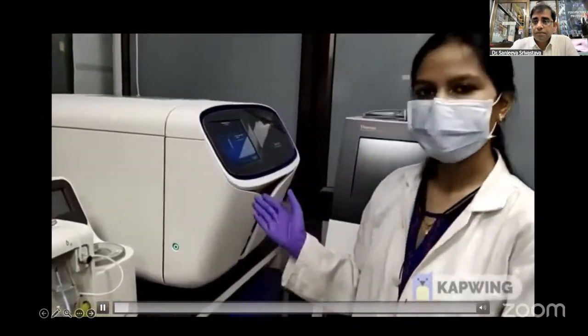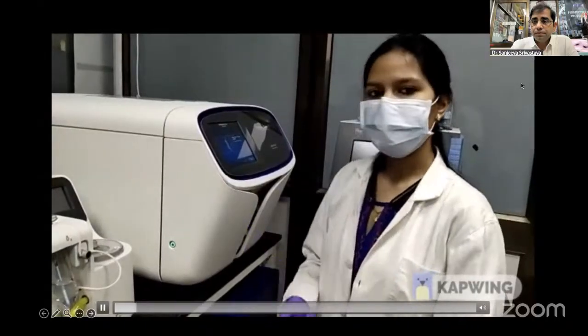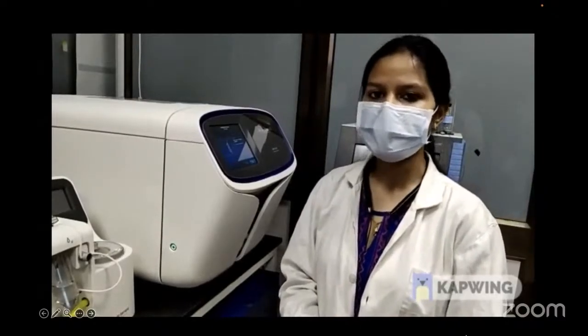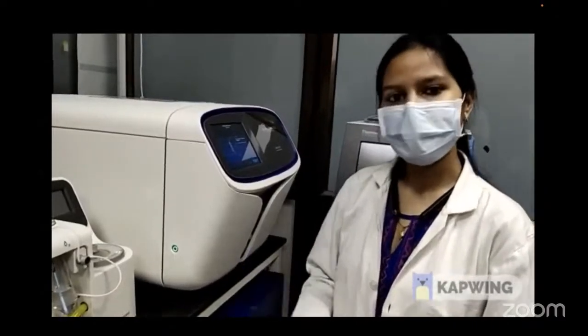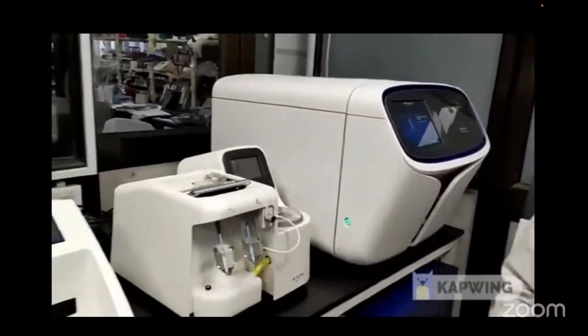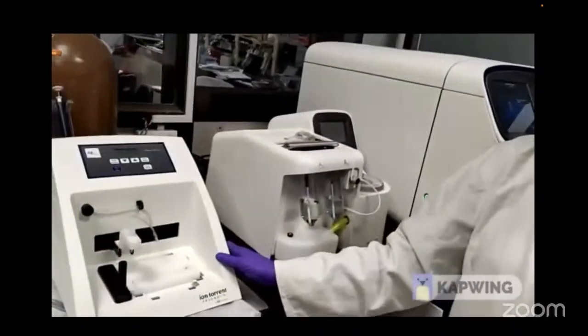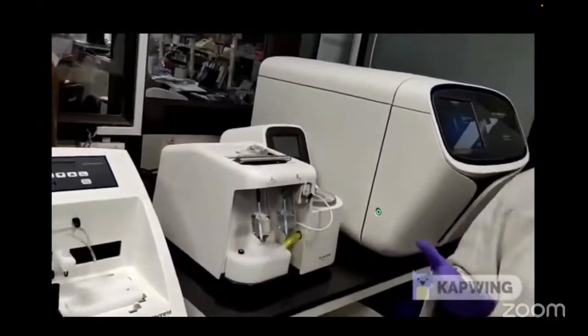In the meantime, let's quickly flash through the genomics before we move on to the proteogenomic data analysis. The instrument behind me is the Ion Torrent S5. This instrument detects the proton ions released during the formation of phosphodiester bonds as a signal for sequencing. It comes with 2 other smaller instruments, which are the Ion OneTouch 2 and the Ion Enrichment System.